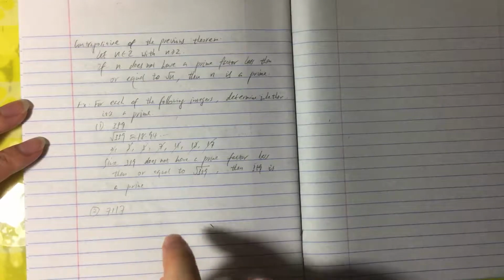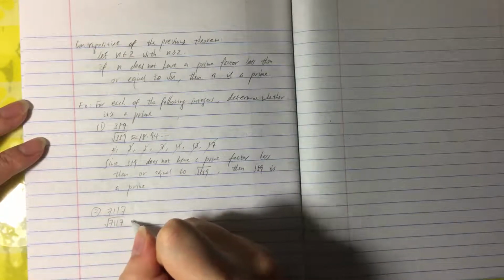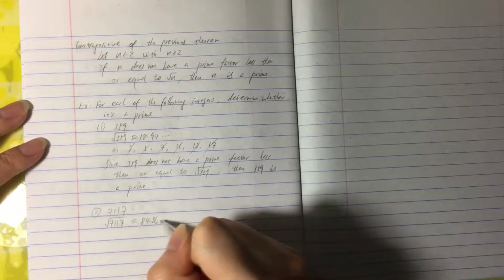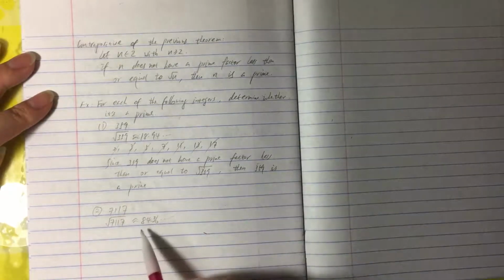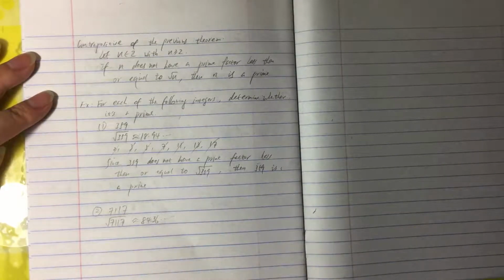Next, how about 7,117? Is this number a prime? Let's first of all take the square root. Square root of 7,117. Using my calculator, I get 84.36. So let's write down all prime numbers less than 84.36.